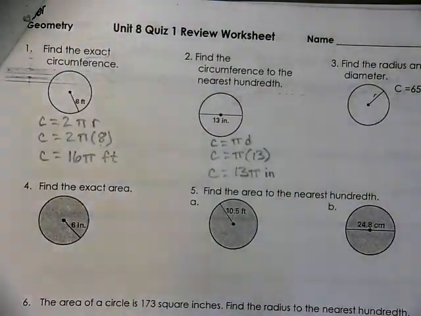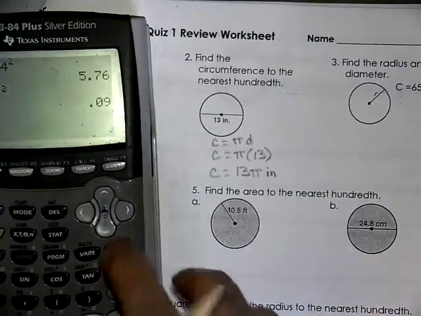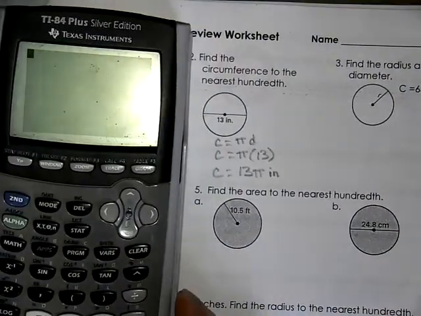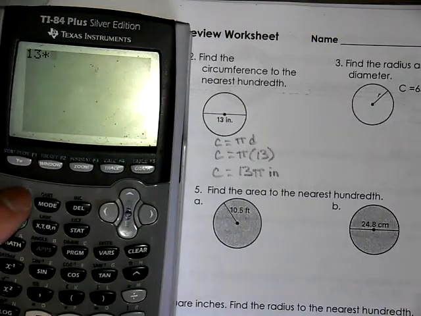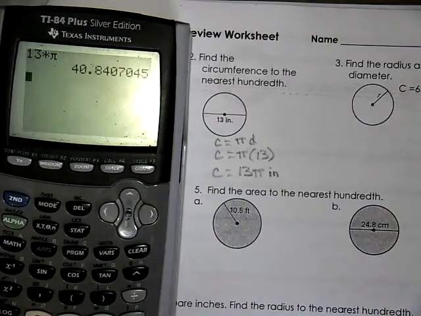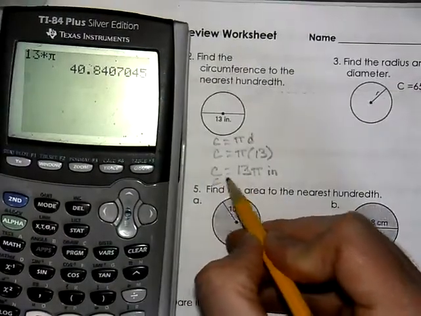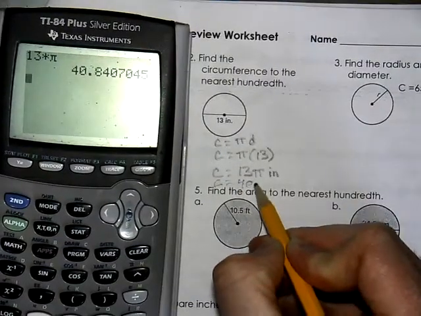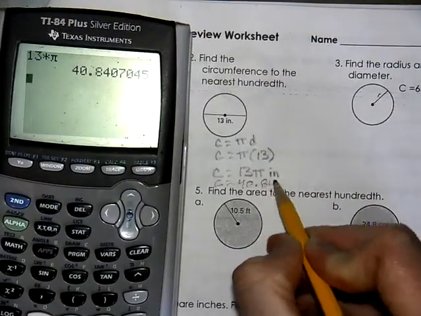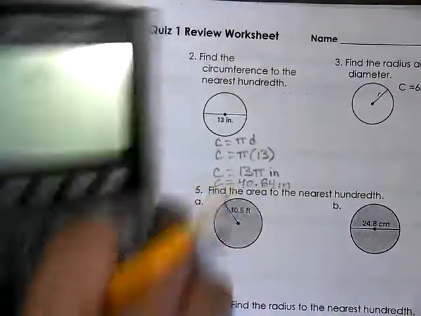And we're supposed to give that to the nearest hundredth. So to the nearest hundredth, 13 times pi gives us 40.84 inches.